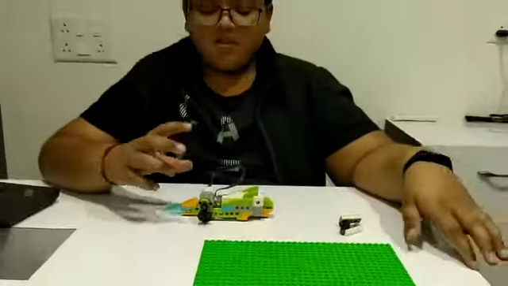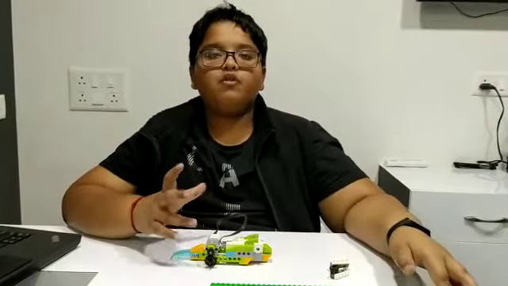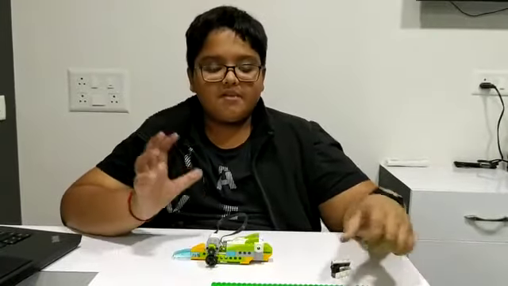So friends, as you saw, because it's a tadpole, it can't move. Now I'll add legs and make it into a frog.